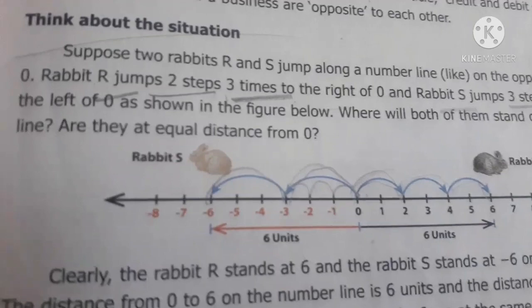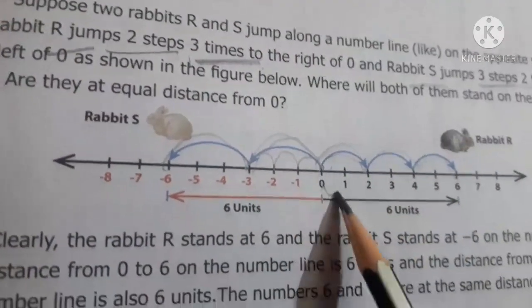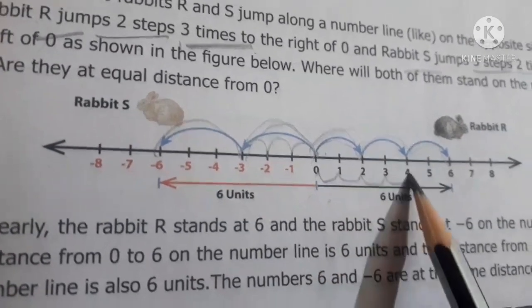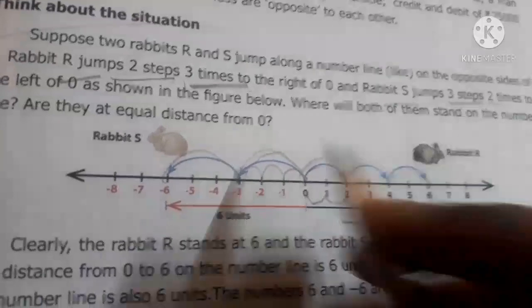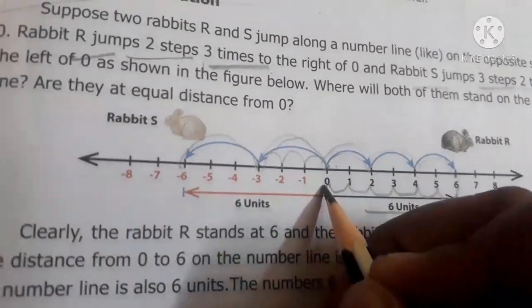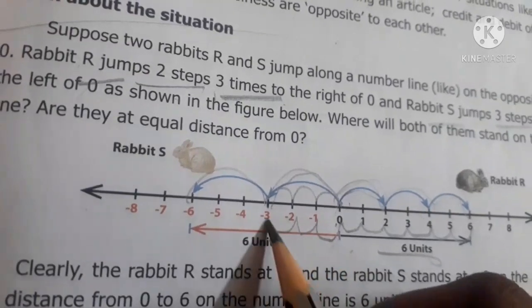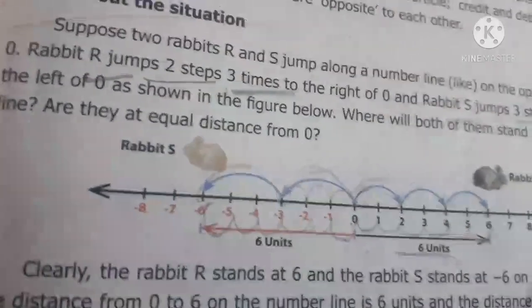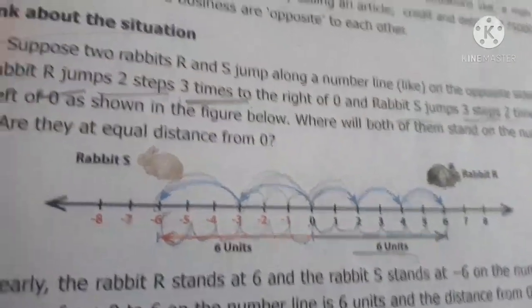See, from 0 you start counting: 1, 2, 3, 4, 5, 6. So rabbit R has jumped 6 units. Again, from this side you can count rabbit S's distance: 1, 2, 3, 4, 5, 6. This rabbit has also covered the same distance.